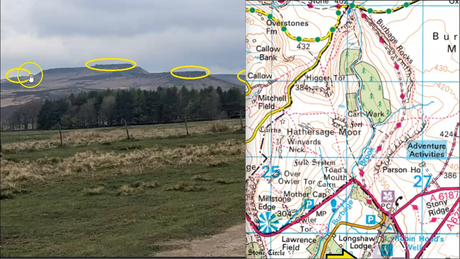What about the far left horizon? So this feature here, it's beyond Higger Tor, and if we were to go straight to it, we'd be going off to the left, left of the steep drop on the west side of Higger Tor.